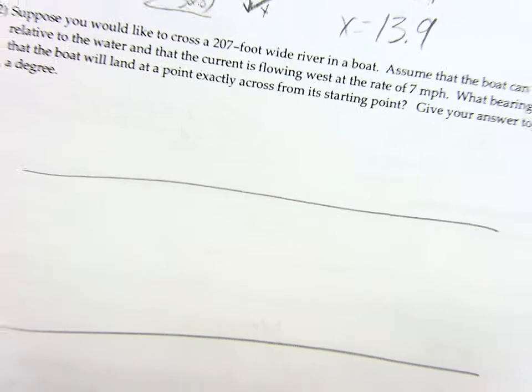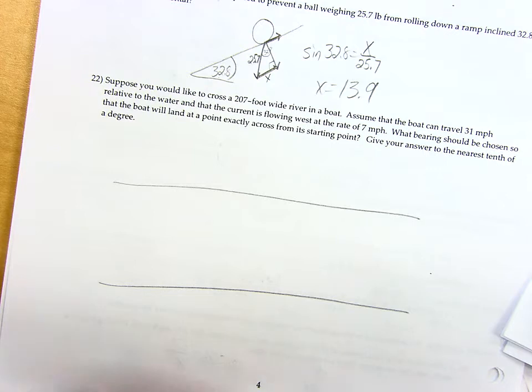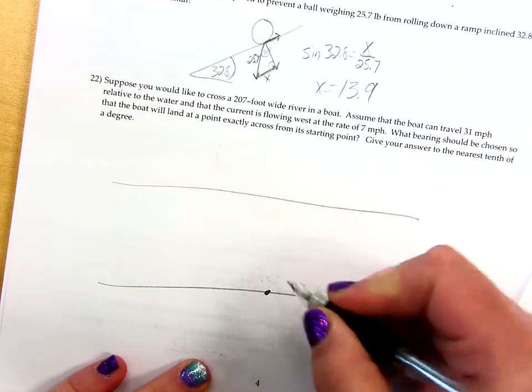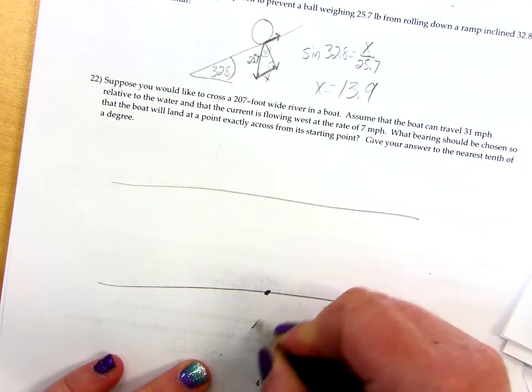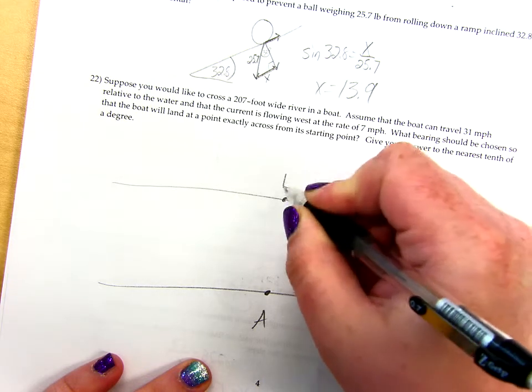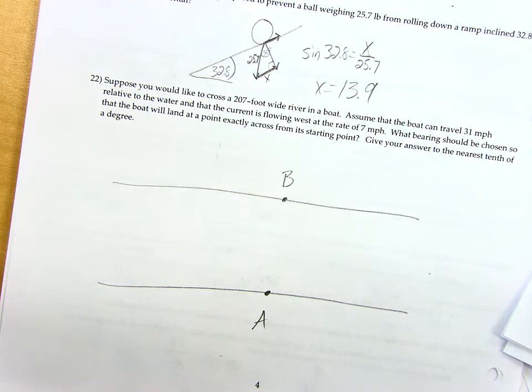Here's my river, okay? You're here, so let's call that A, and you're trying to get to B, which is directly across from you. But the river, I don't know of many rivers that just sit still. Don't they all flow? Yeah, so this one is flowing west at a rate of 7 miles per hour.